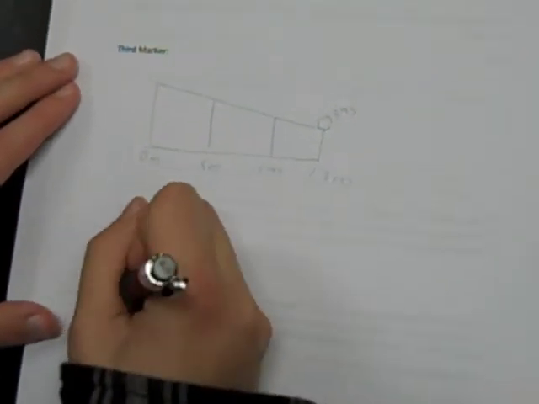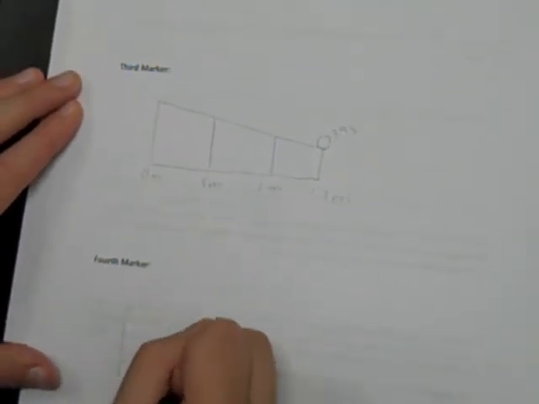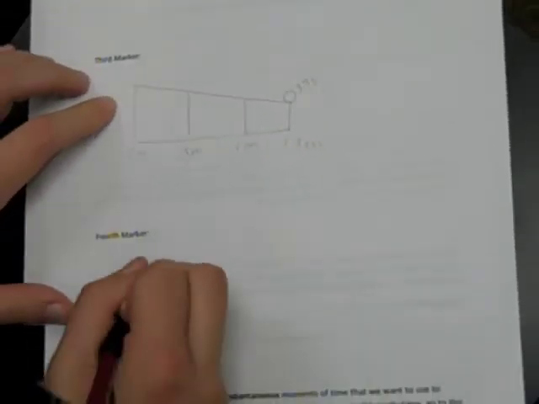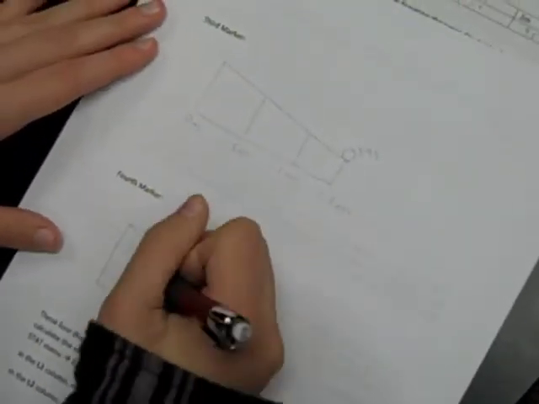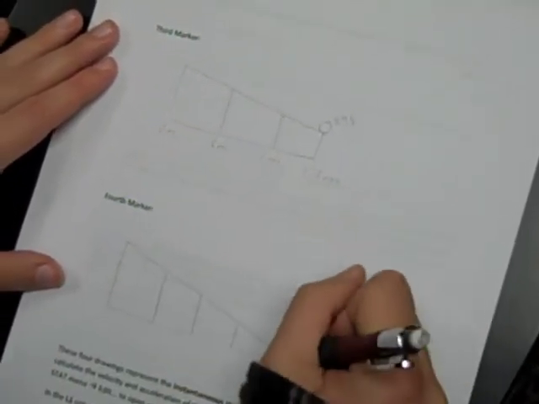The picture that was just drawn right here shows that the ball travels 1.5 meters in 3.9 seconds. This point in time is going to be useful later in determining the equation for distance, velocity, and acceleration.